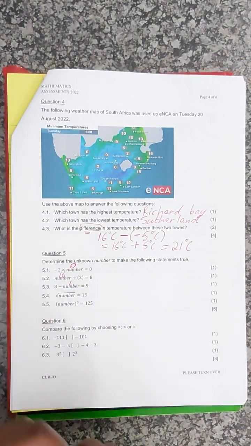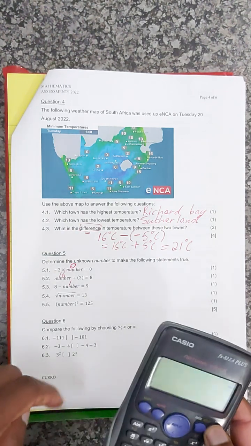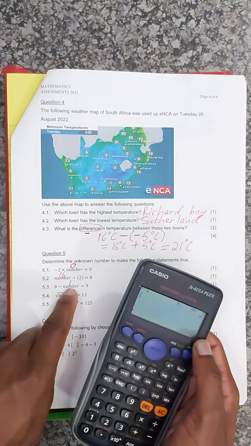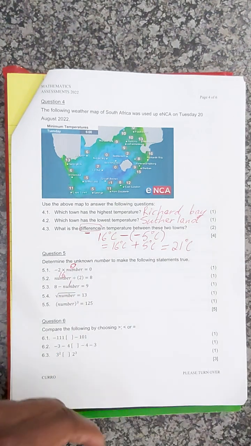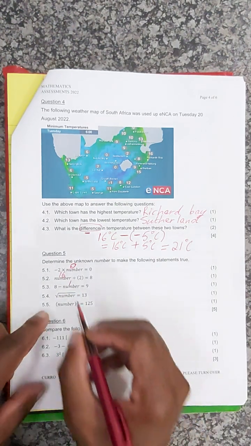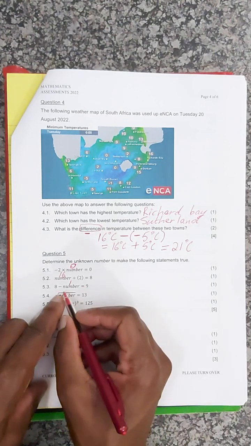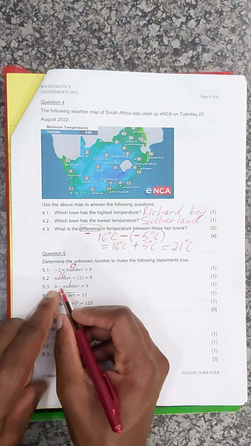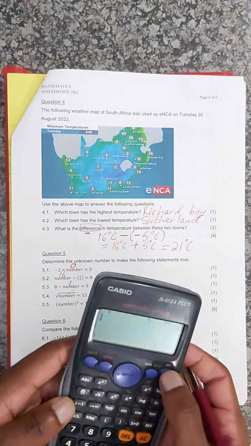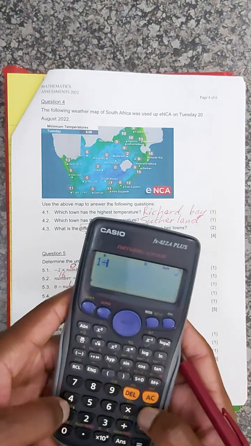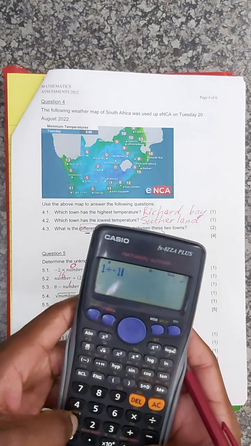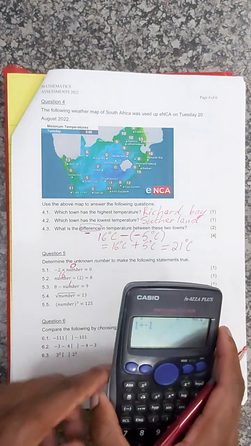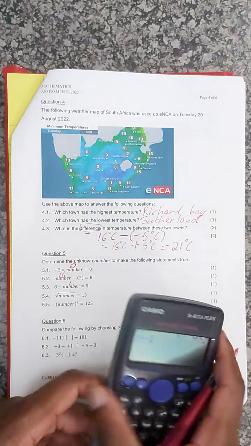I'm done answering this question. But let's prove that our answer is indeed 1. Actually, no, I'm doing it wrong, guys. I'm sorry. After getting that 1, I have to divide by negative 1. So I got 1, and I have to divide that 1 by negative 1. And my answer is going to be negative 1.